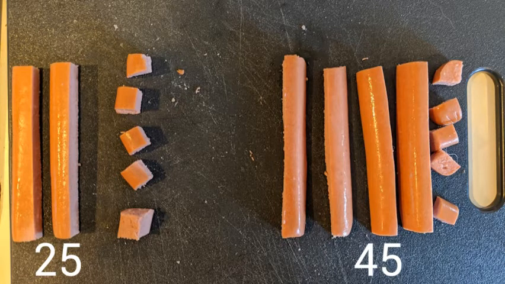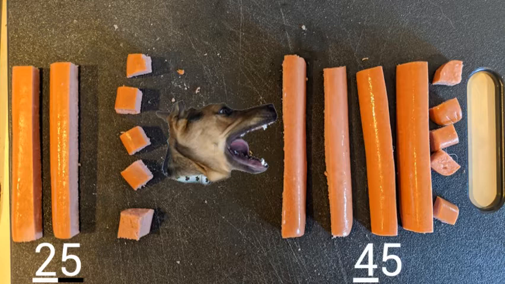Which is the greater number, 25 or 45? To find out, we need to look at the number in the tens place first. In 25, the number in the tens place is the 2. In 45, the number in the tens place is 4. Which one is greater, 2 or 4? 4. So 45 is the greater number. We're going to use the symbol less than to show that 25 is less than 45.